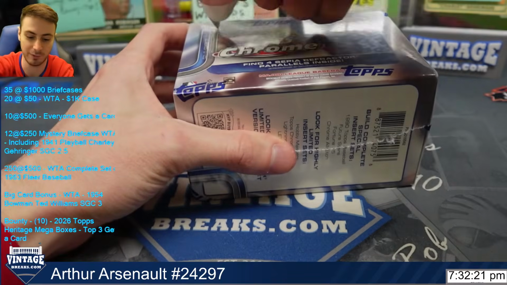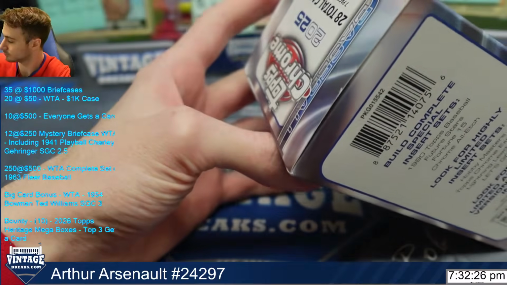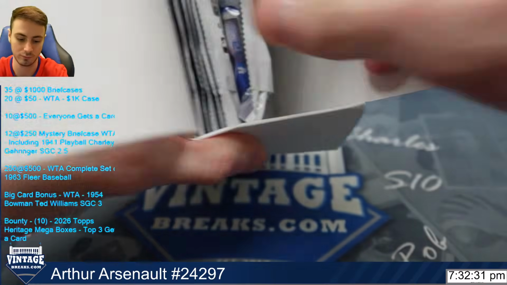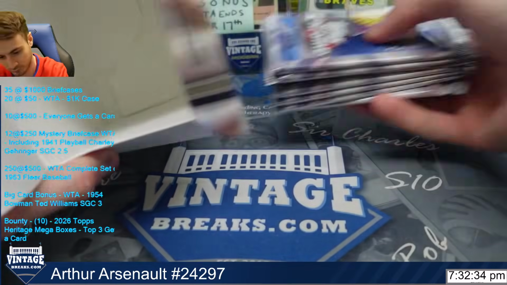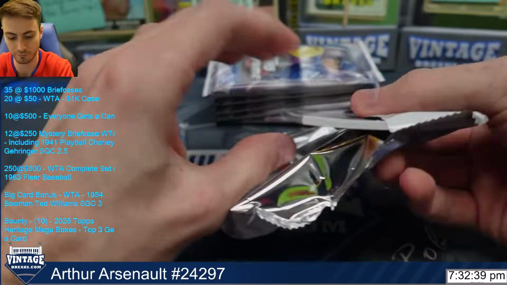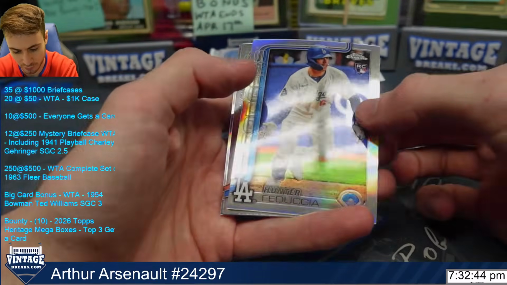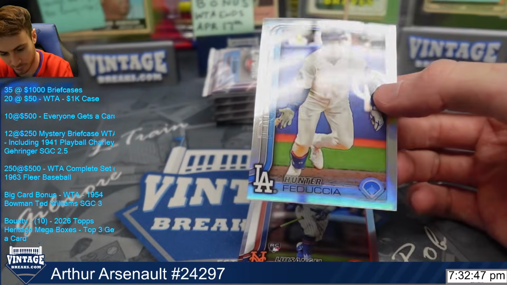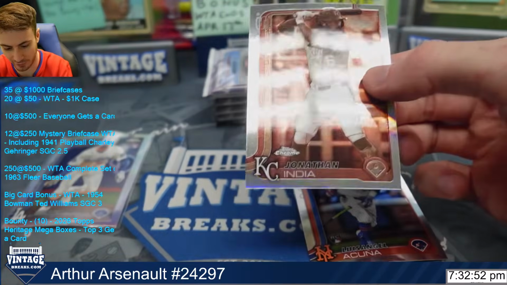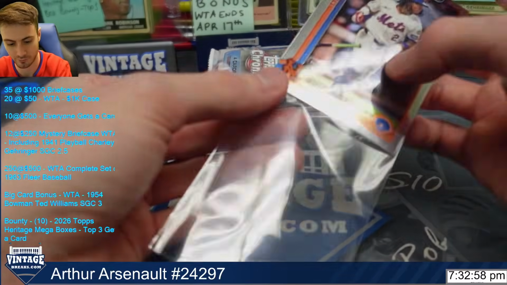I'm going to break this 2025 Topps Chrome Blaster. Gavin Sheets, Brenton Doyle. We have a Fiducia Refractor rookie. Acuna, and a Jonathan India Sepia Refractor. Not a bad first pack.